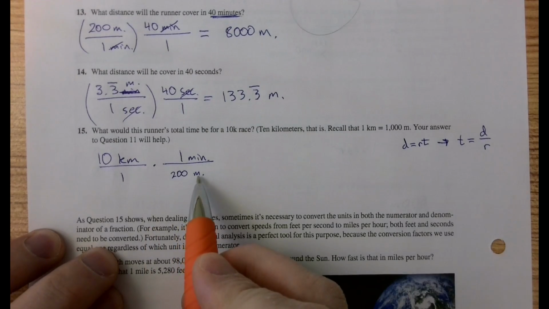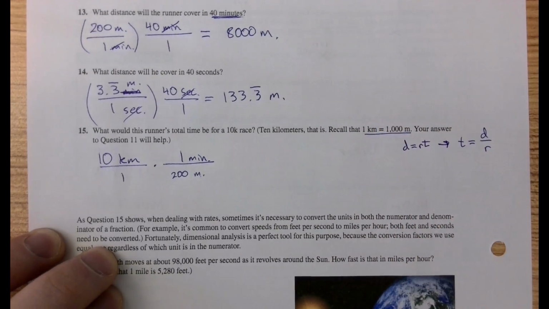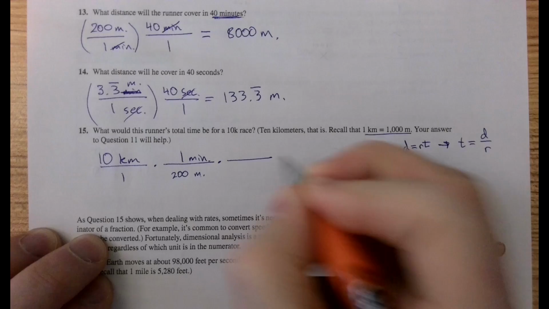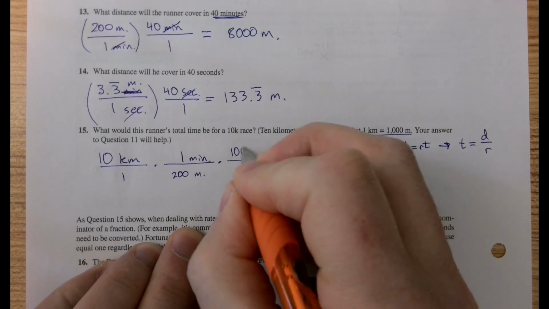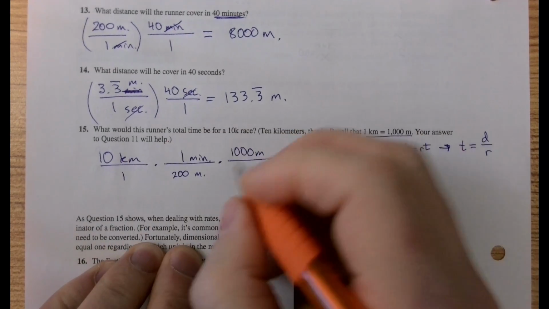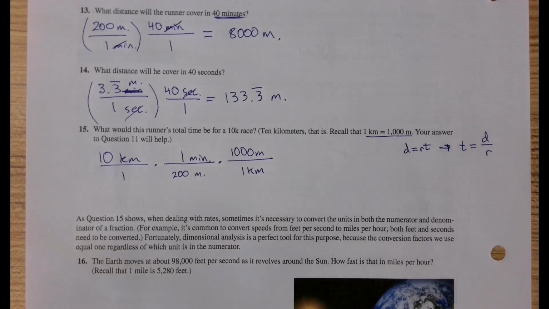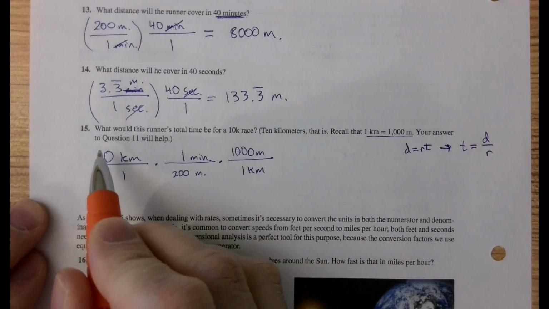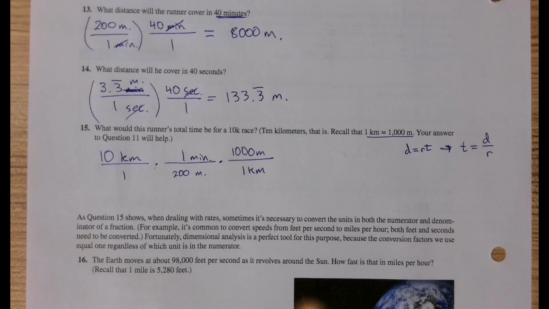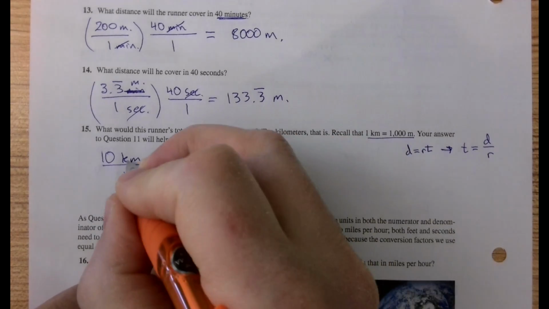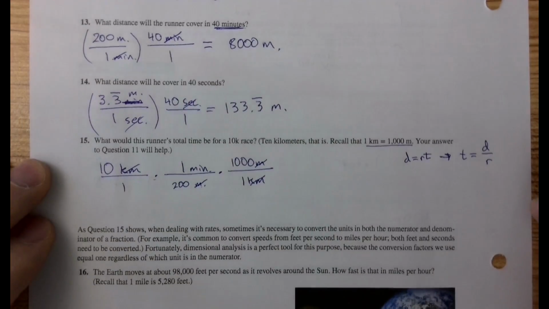Now the problem is we can't cancel out the kilometers and meters, so we need to note that 1 kilometer is 1,000 meters. So I'll just tack that conversion factor on at the end. I want to get rid of these meters in the denominator, and I want to get rid of those kilometers in the numerator. So there it is. Now it might have made more sense to start by converting at the beginning, so moving this first and then multiplying by that rate. But in multiplication, it doesn't matter the order you multiply things. The result is unchanged.